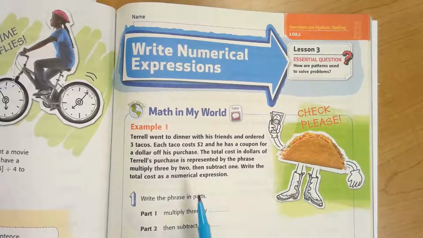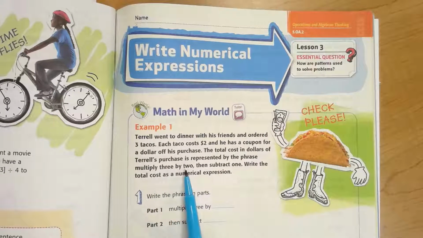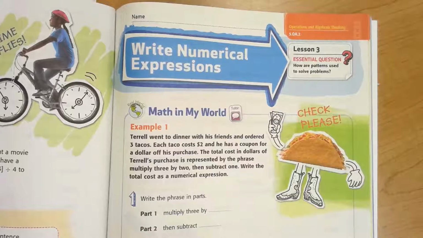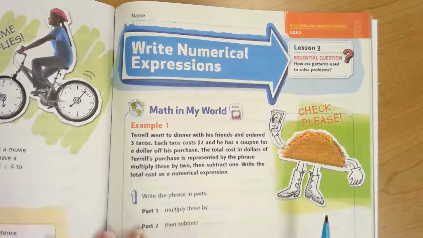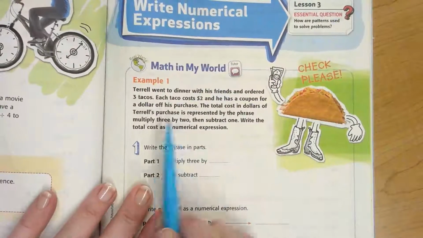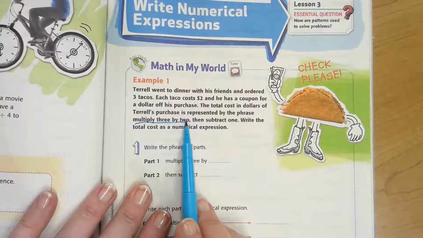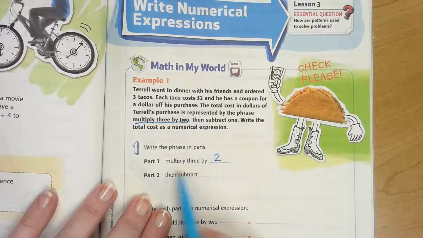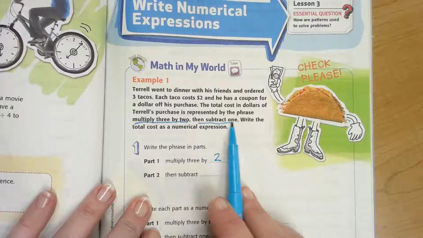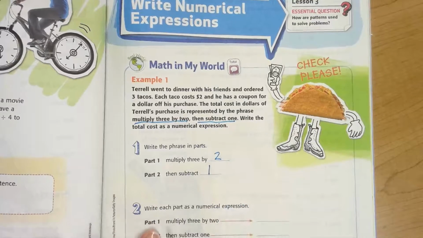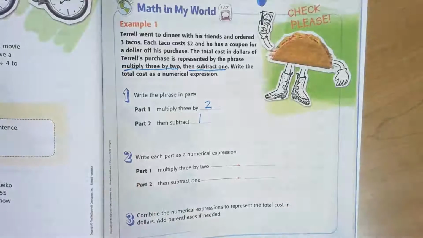Okay, so it says multiply 3 by 2, then subtract 1. So the first part we need to write is, how do we multiply 3 by 2? Then subtract 1. It says write each part as a numerical expression.